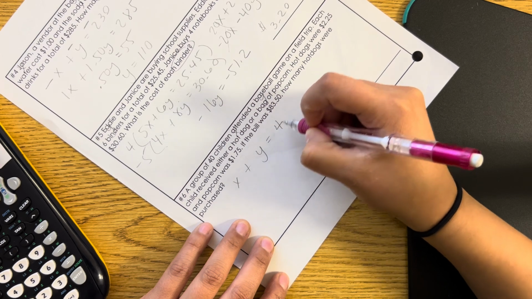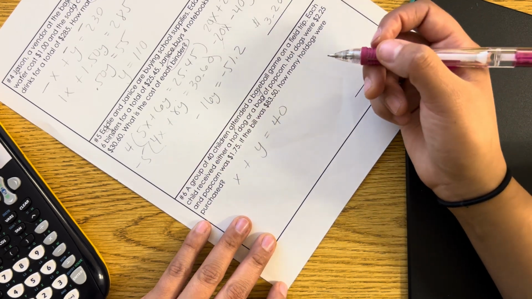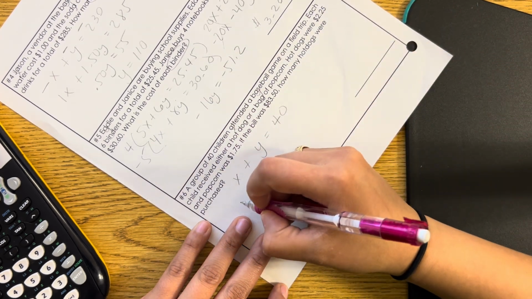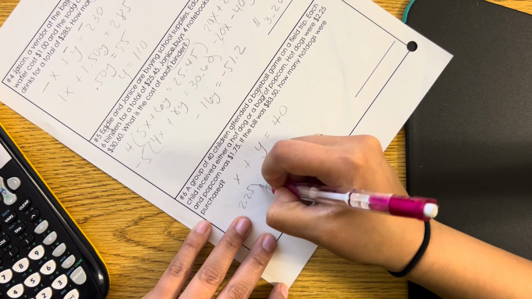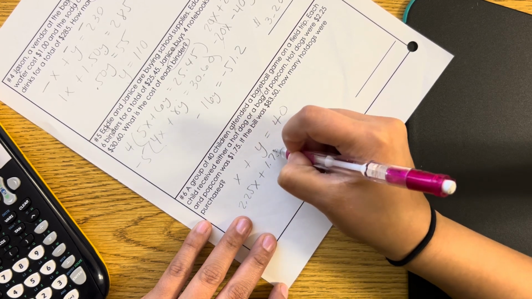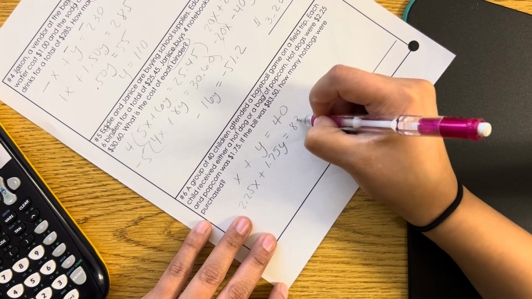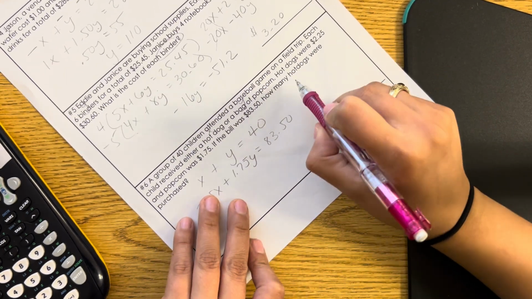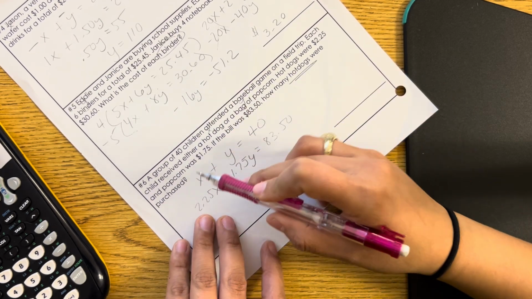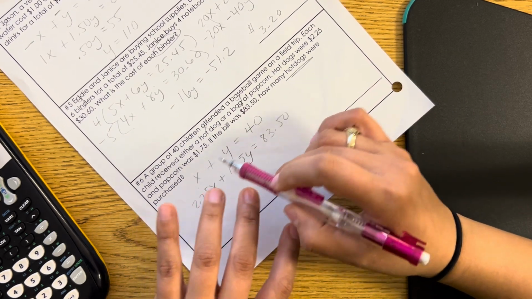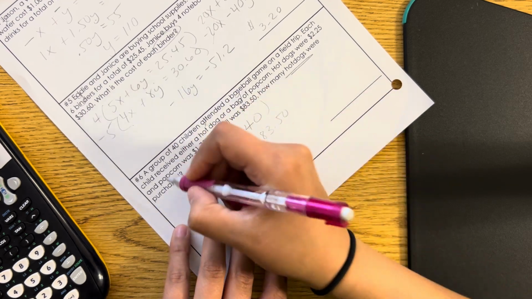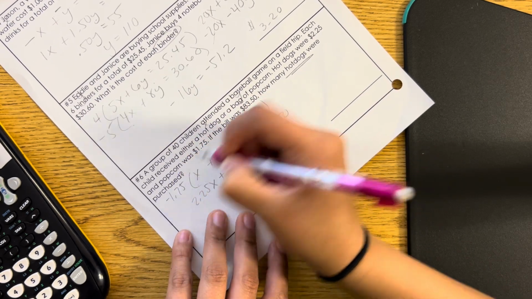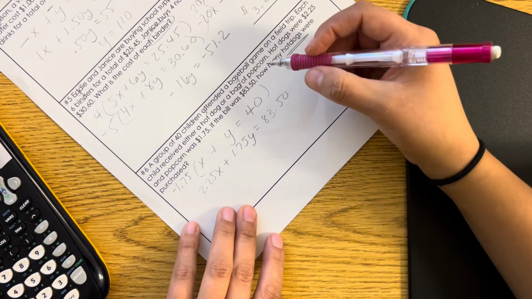We just know that there were 40 kids. And then the hot dogs were $2.25 each and $1.75 for the popcorn, and that the total was $83.50. So again, strategy. If I want to know how many hot dogs, we said hot dogs are x, which means we don't want to eliminate x, we want to eliminate y. So I'm going to multiply everything by negative 1.75 to make it opposite.